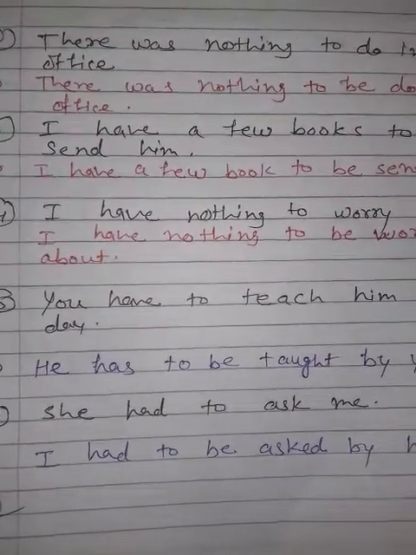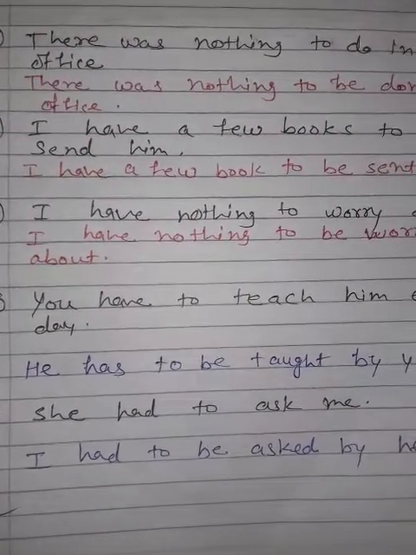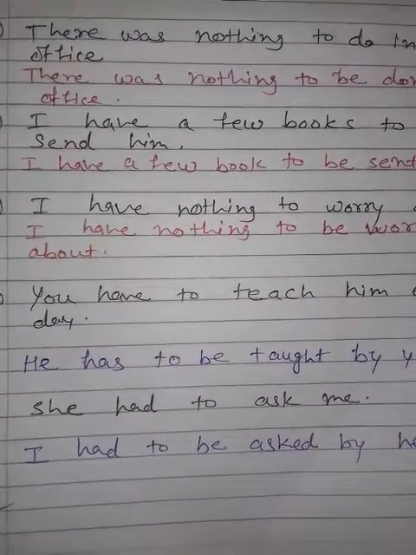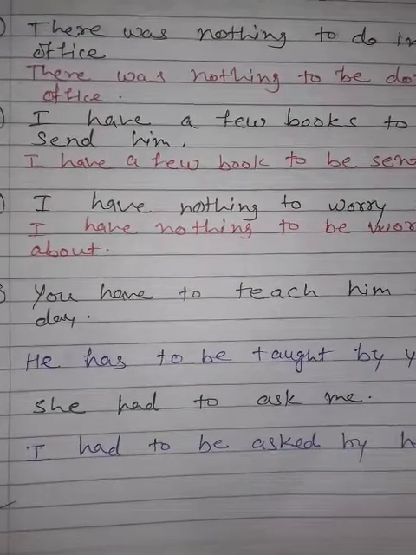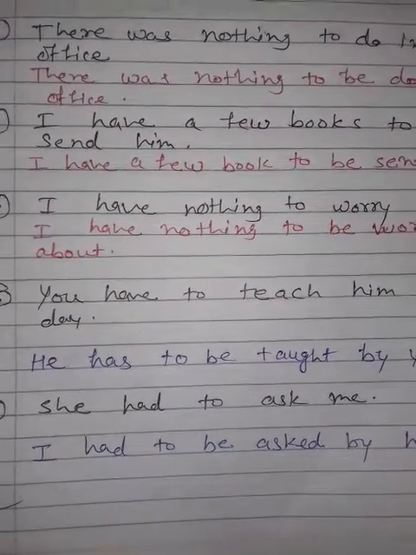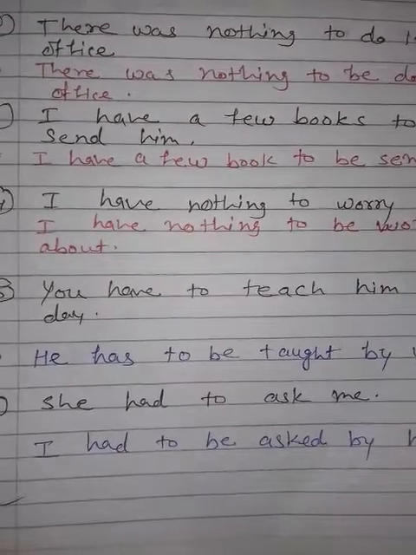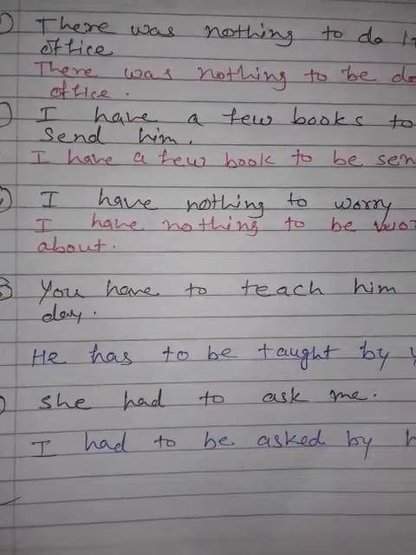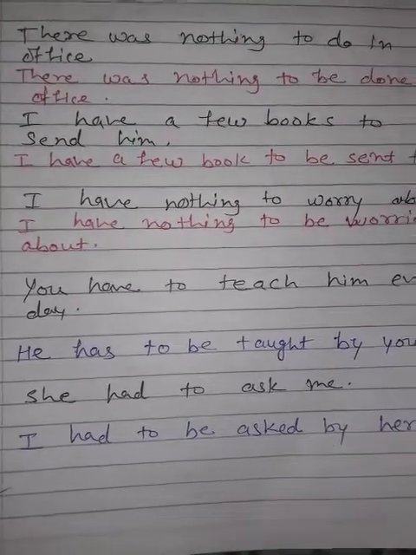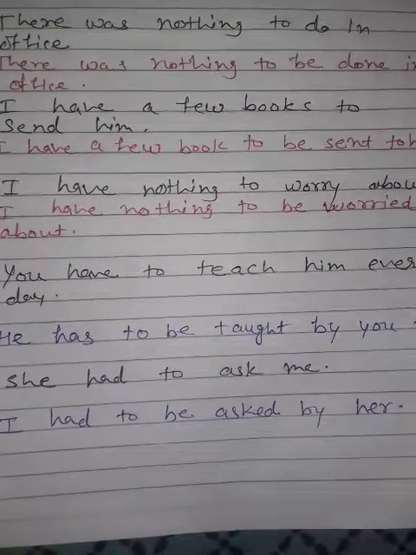When we change into passive voice, first we recognize the object and change it into the subject. So him changes into he, and with he or a third person we use has. He has to be taught by you.